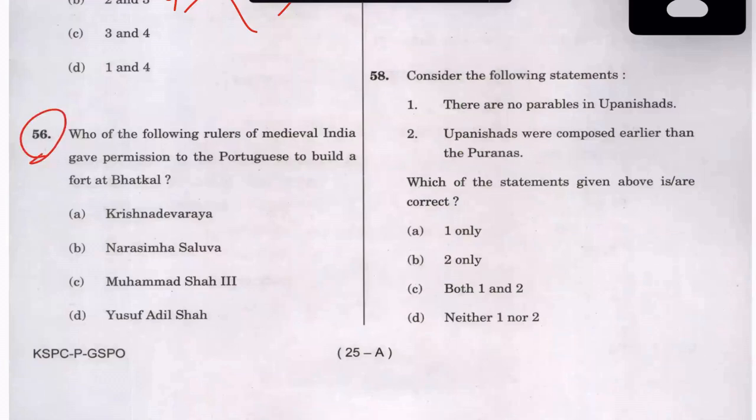This is what I say. History is very, very important. Once you know that, you will understand that all these things are important. This person, Vasco da Gama comes, and you will have two kingdoms. You will have the Vijayanagara kingdom here. You will have the Bahmanis here.